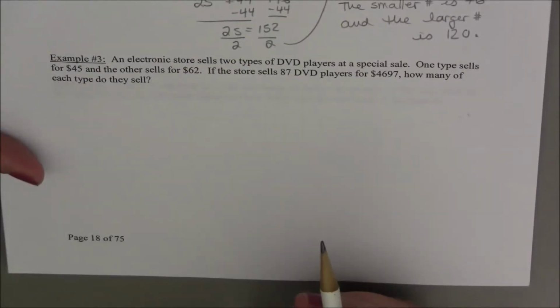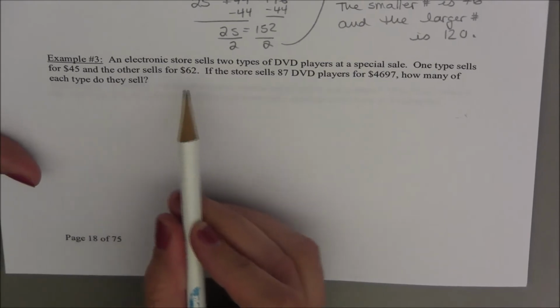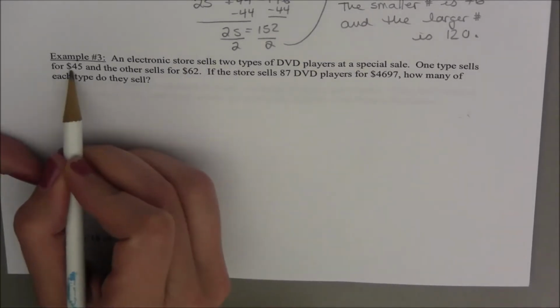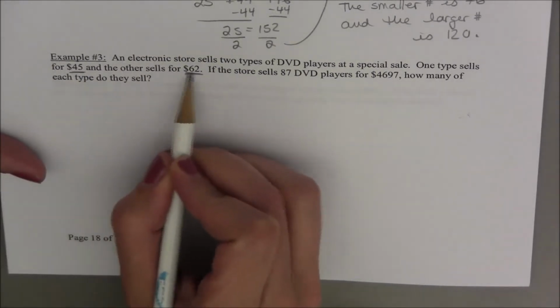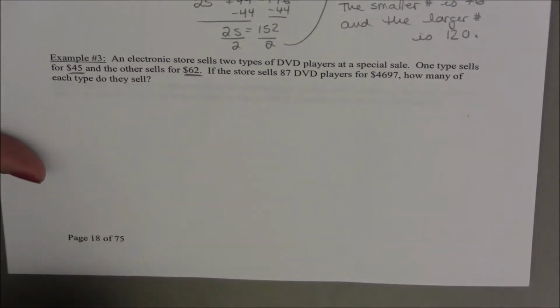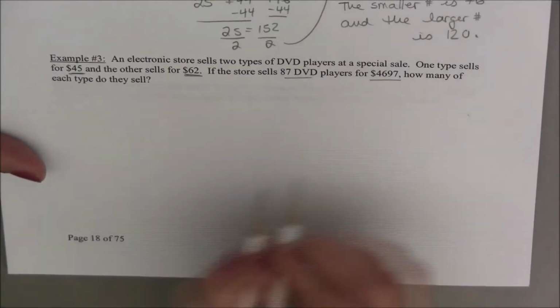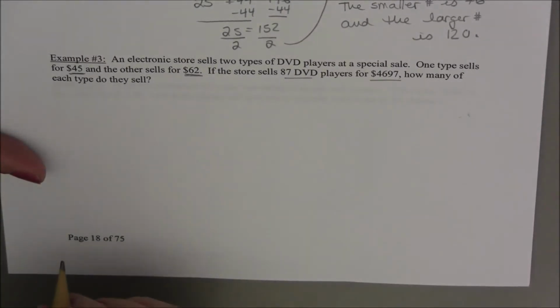So our next type of word problem are called mixture word problems. So if we want to look at this one, an electronics store sells two types of DVD players at a special sale. One type sells for $45, the other type sells for $62. If the store sells 87 DVD players for $4,697, how many of each type do they sell?